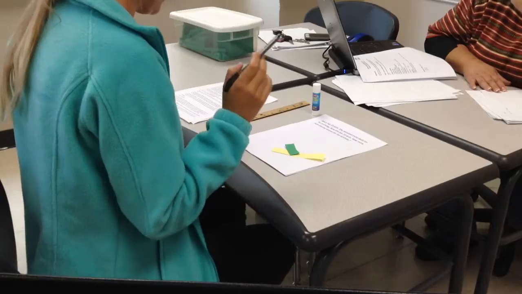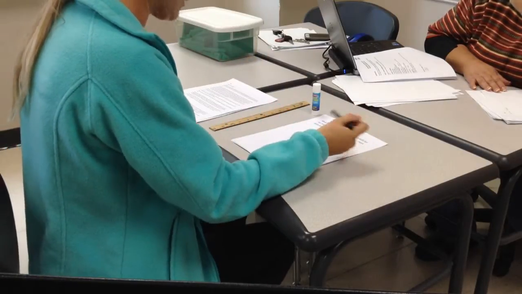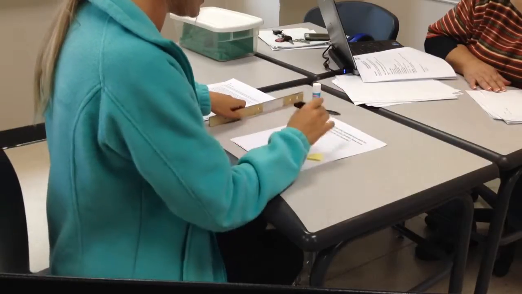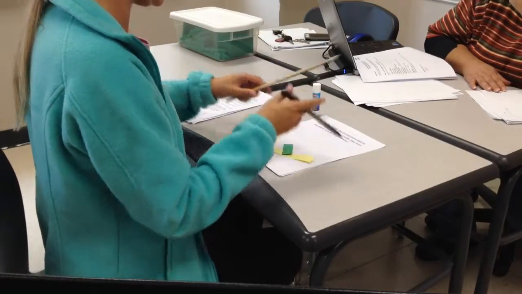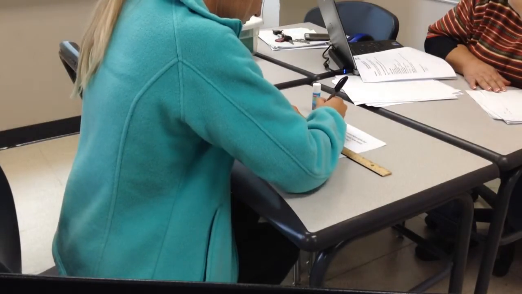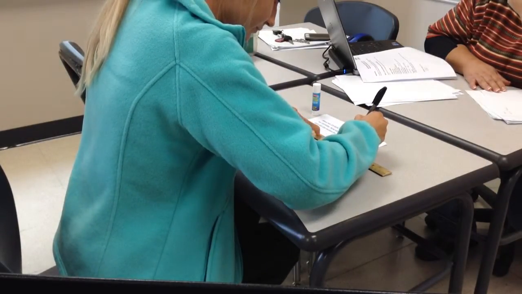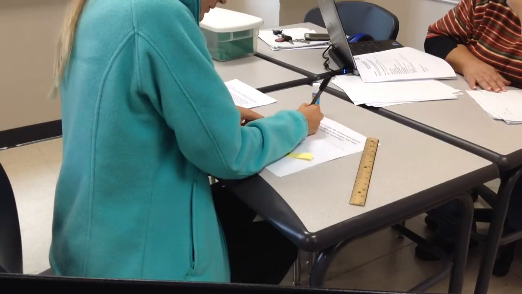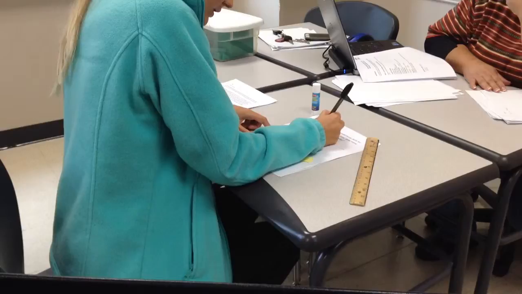Now we're going to solve this problem using a linear model. So she has an end result of $20. I'm going to draw a line that represents her end result of $20, and I'm going to label it $20.